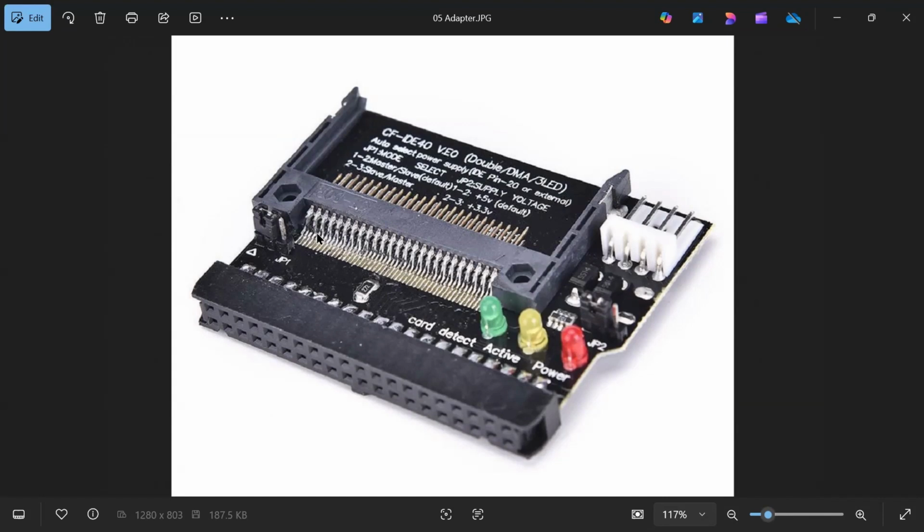But the other thing that it's going to do is that you can see this part here. This is the compact flash socket, and pretty much all of the compact flash sockets look like this. The pins are very small, and it's a surface mount socket. So I don't do surface mount solder work. So that's the second thing that this card does for us. It allows us to get a standard pin header socket that we can plug into the board that we're going to build, our flash card board, and it also puts it into true IDE mode.